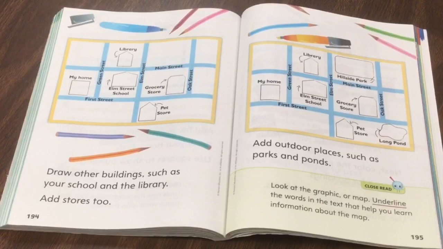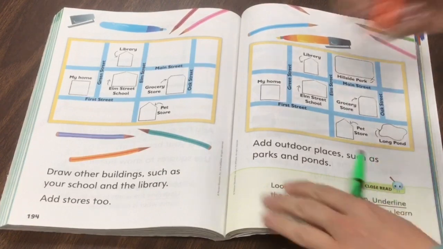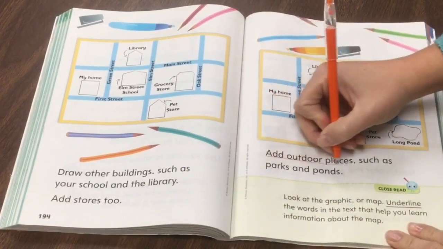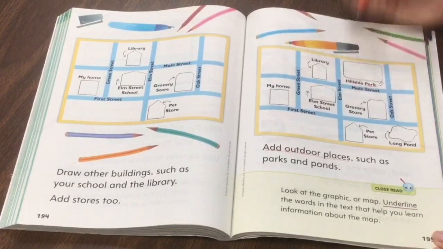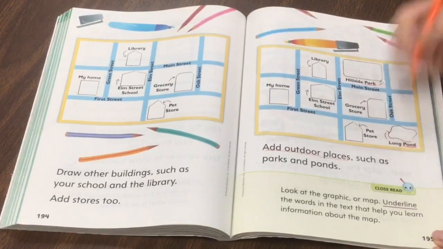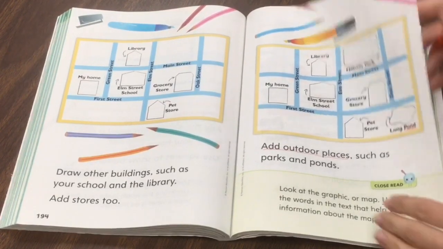Add outdoor places such as parks and ponds. Look at the graphic or map. Underline the words in the text that help you learn information about the map. Well, I'm adding outdoor places. So I can see, oh, I have a park here. I have a pond. Let's turn the page.